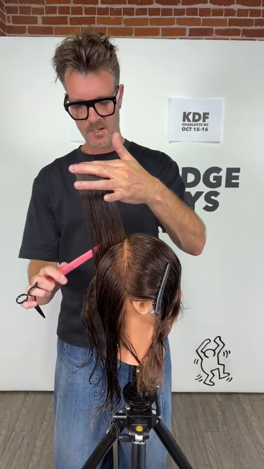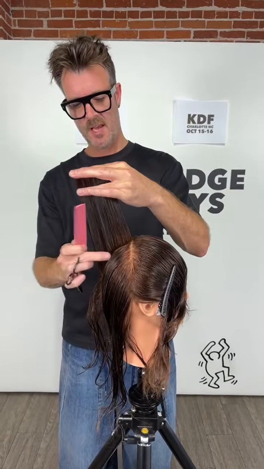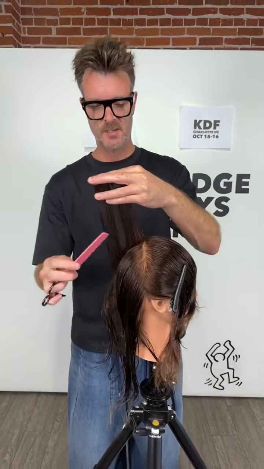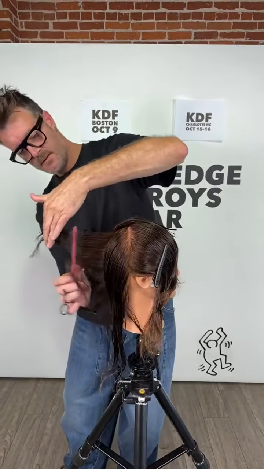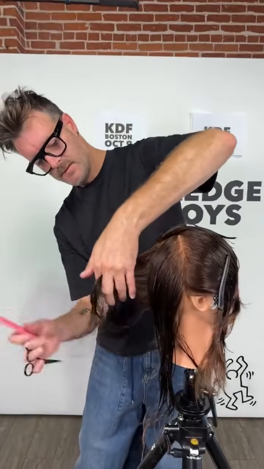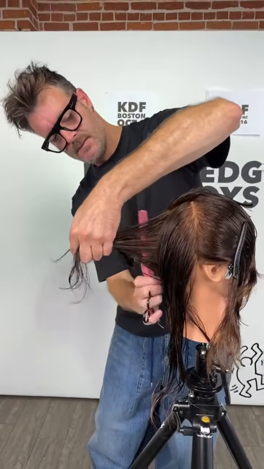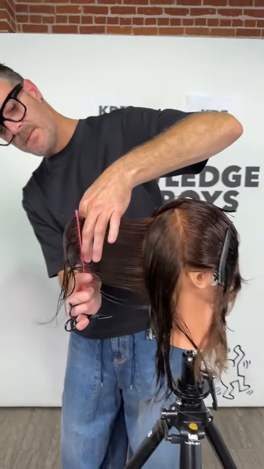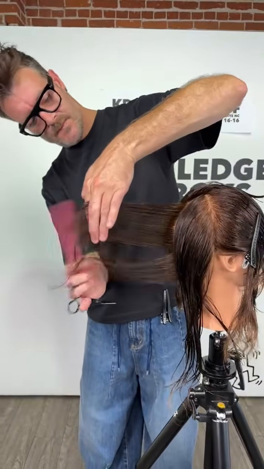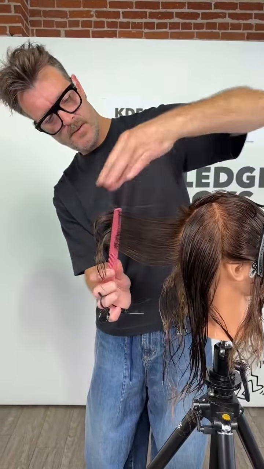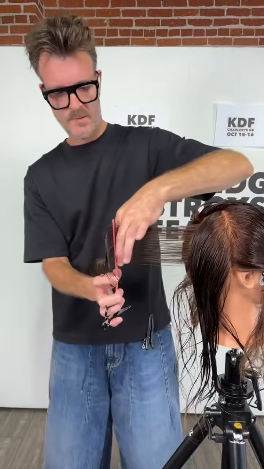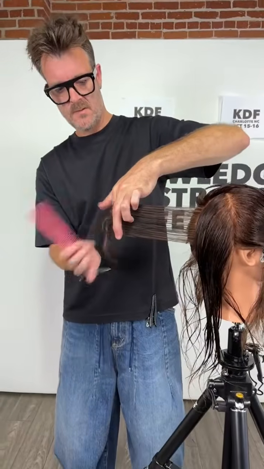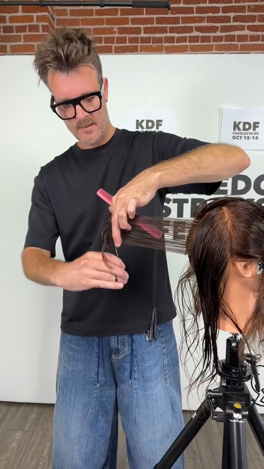If I move to the natural round, which is right there, that's the same spot as where your parietal ridge is. A little bit lower. There we go. So now, that guide.